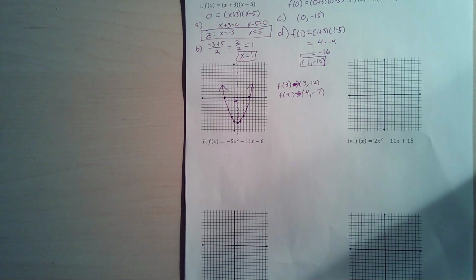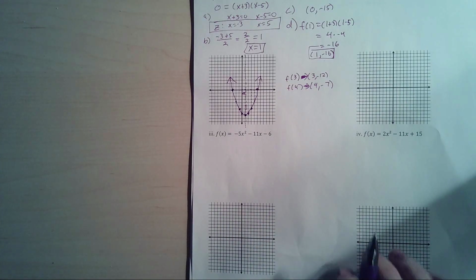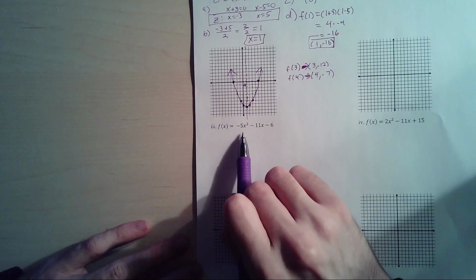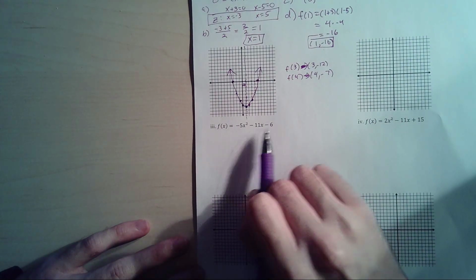Going to do exactly the same process for all of these. I'm just going to choose to only do 2 of these problems just because it is kind of tedious to go through all of them in one sitting. So I'm just going to go ahead and just do number 3 only. You can do these ones on your own time here. So -5x squared minus 11x minus 6.